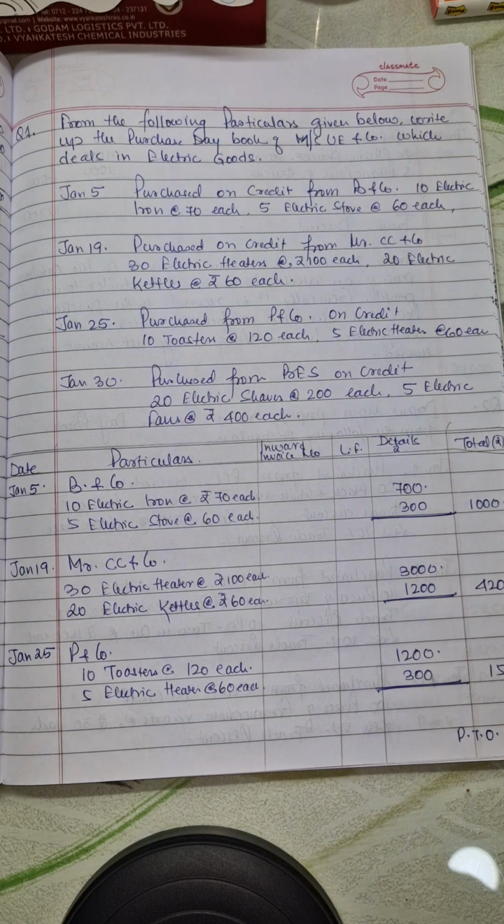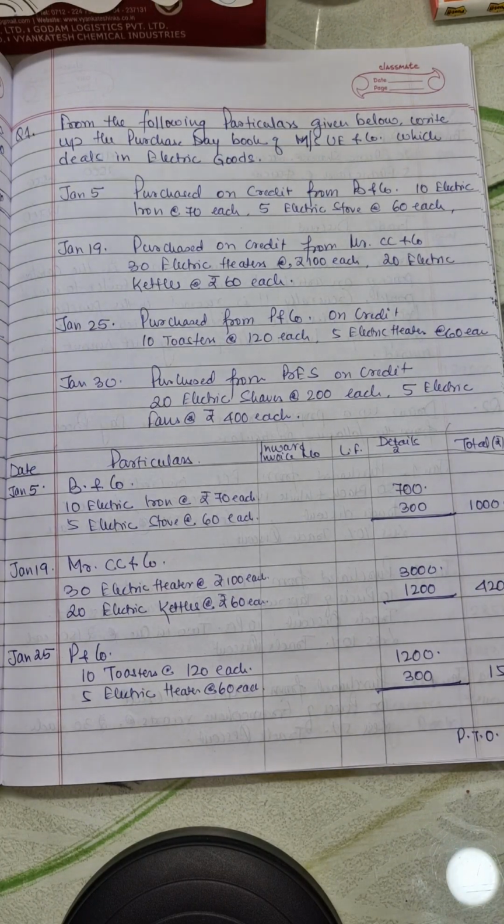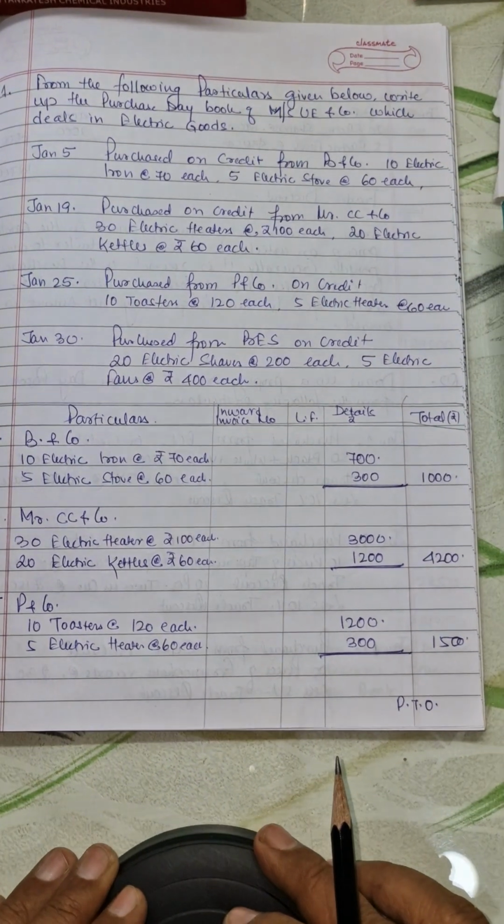On January 30th, purchased from BES on credit 20 electrical shavers at 200 each and 5 electrical fans at 400 each. Now let's solve the problem.